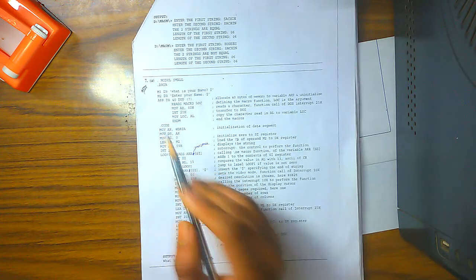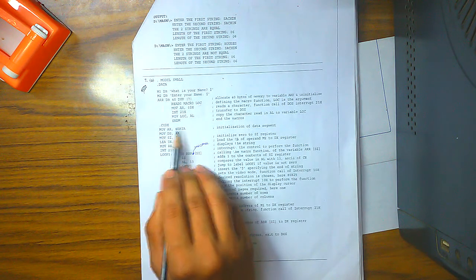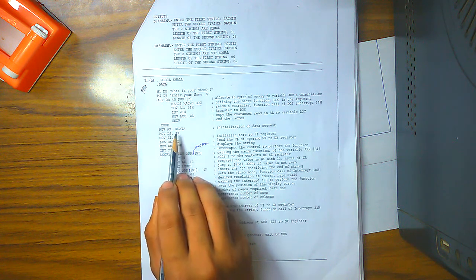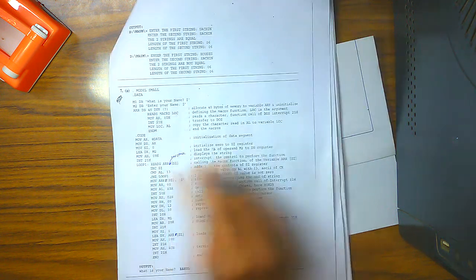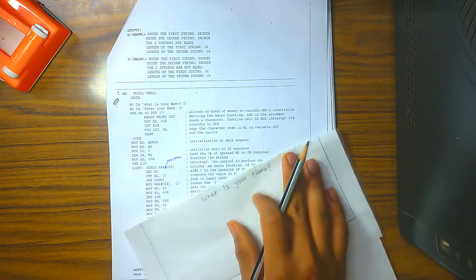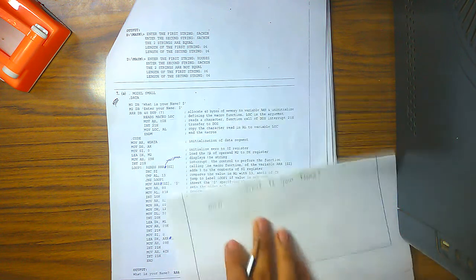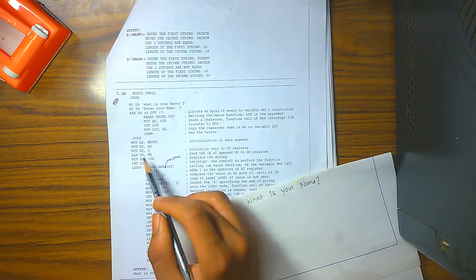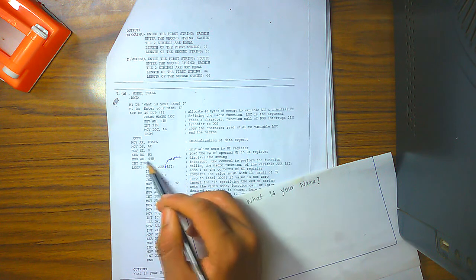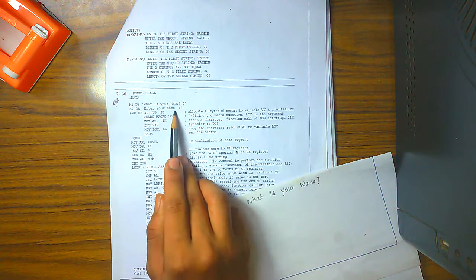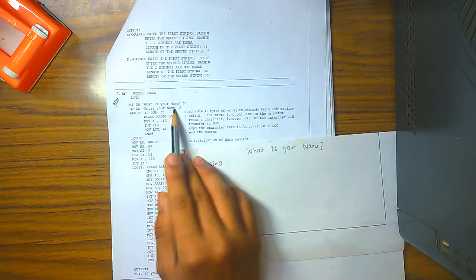So .CODE, MOV AX, @DATA: the starting address of the data segment will be stored in AX. Then MOV DS, AX. Initially we initialize MOV SI, 0, so SI will have the 0 value. After that, LEA DX, MESSAGE 2, MOV AH, 09H, INT 21H. This is a DOS interrupt which displays message 2, that is, enter your name. So this will be output on the screen.